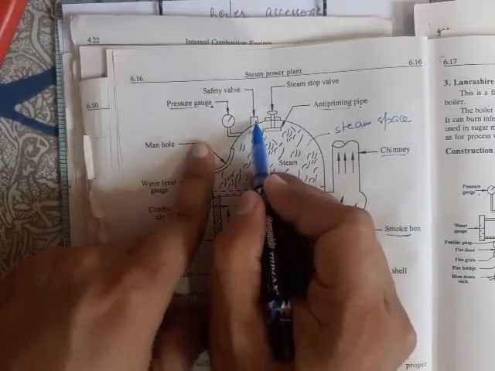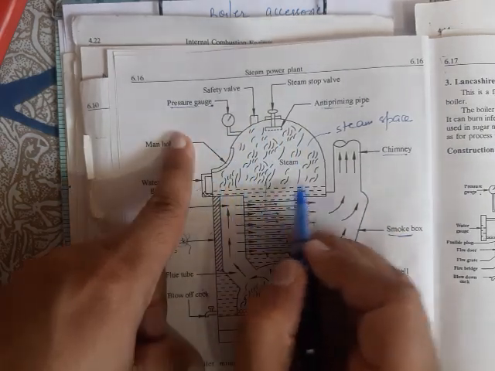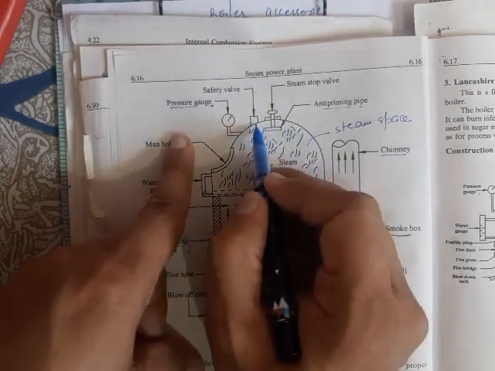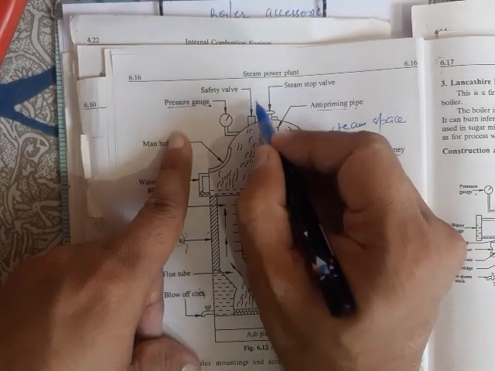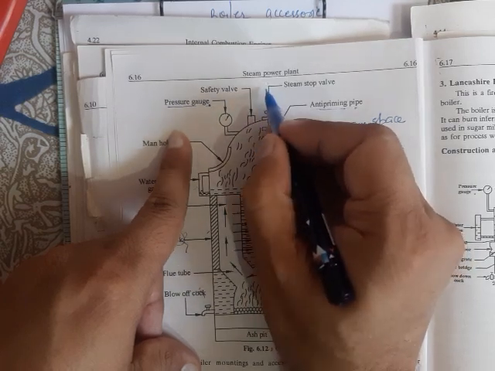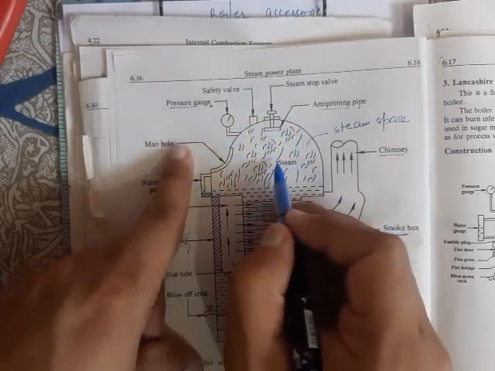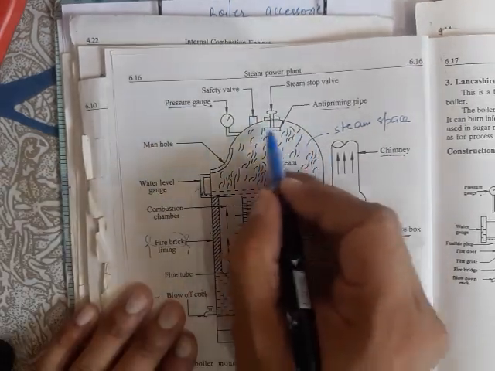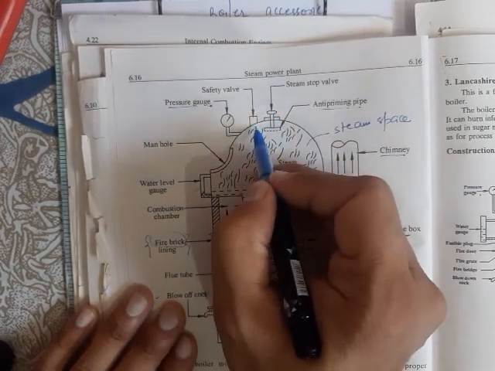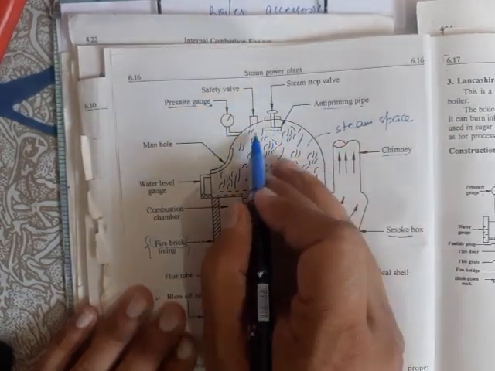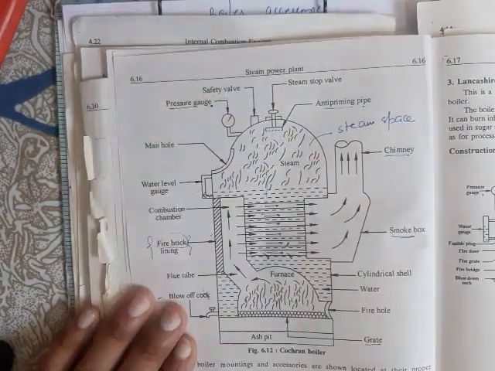Next is the safety valve. Safety valve is similar to the safety valve of your pressure cooker. When the pressure of the steam goes beyond the normal working range, the safety valve automatically opens. Through this opened safety valve, some of the steam is discharged from the steam space to the atmosphere, and the pressure is again brought back to the normal working range. This is the function of the safety valve.